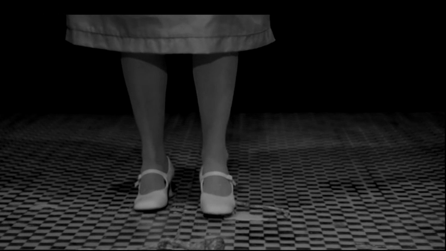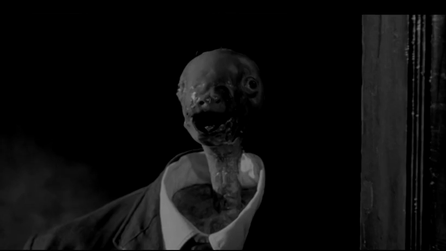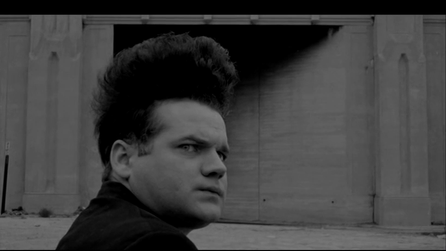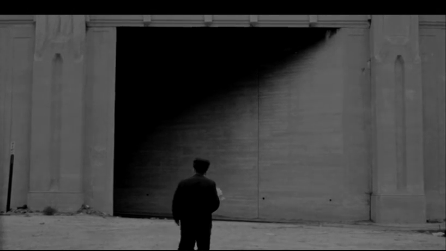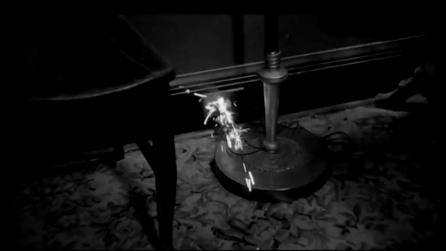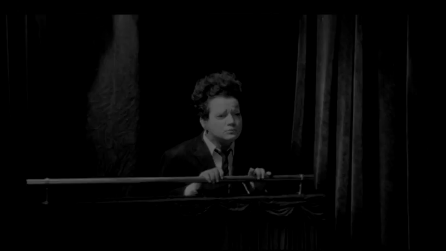Eraserhead is an upsetting film, and a crucial reason for that is the sound design, which places the audience in a shrill, loud world where little mental peace can be found. The only solace is in one's own mind. The only way Henry can escape his situation is to abandon worldly desires, such as trying to maintain a family. Eraserhead's sound is great at disturbing the audience by evoking Henry's emotions.